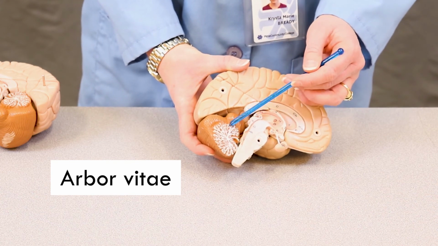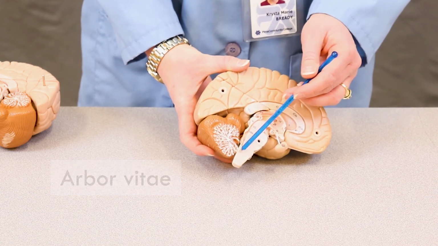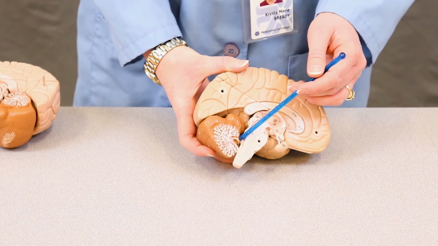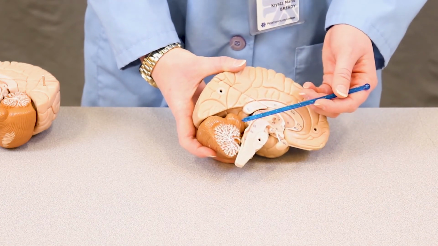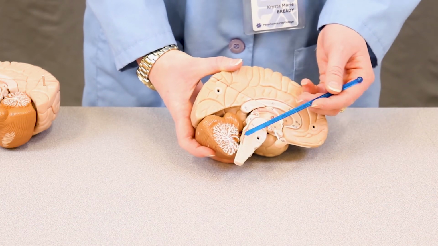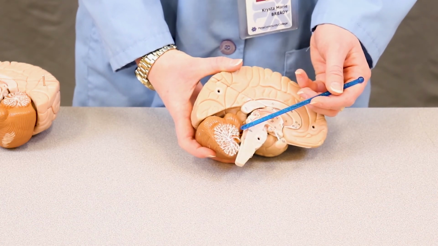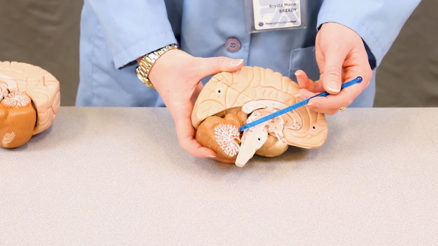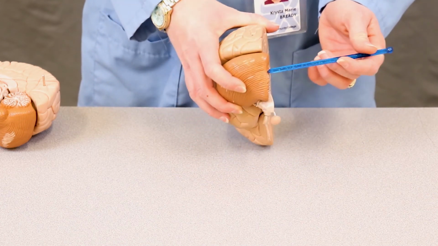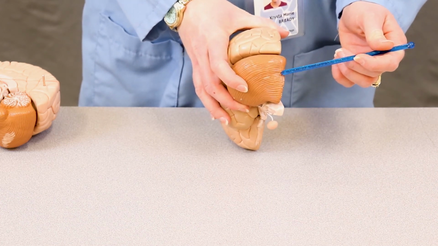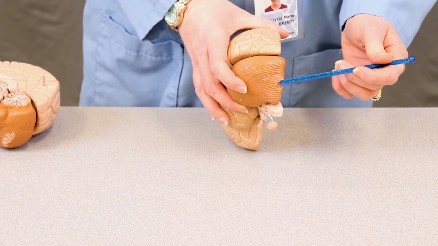And that's going to be carrying all that information into the cerebellum. The cerebellum's functions include balance and coordination, as well as other functions like timekeeping and controlling your impulses. So actually, kids with ADHD tend to have smaller cerebellums than kids without ADHD. Now, if we look at the outside of the cerebellum, you'll notice all of these ridges.